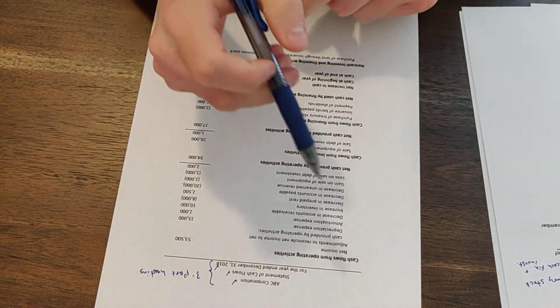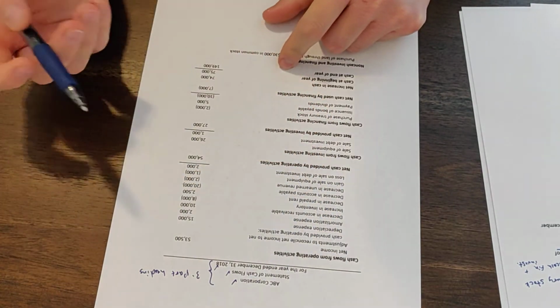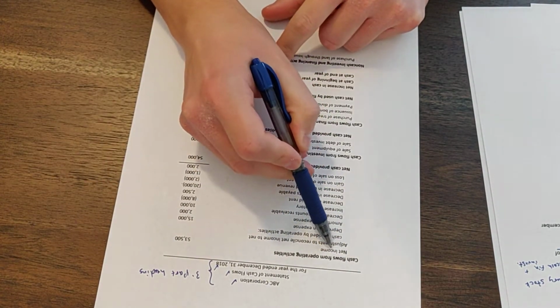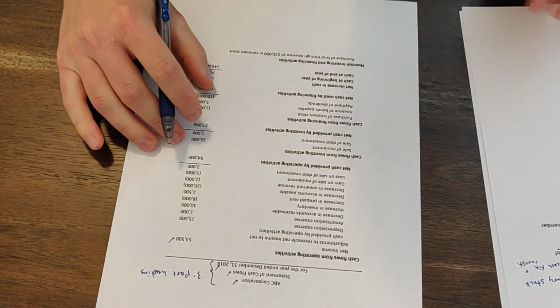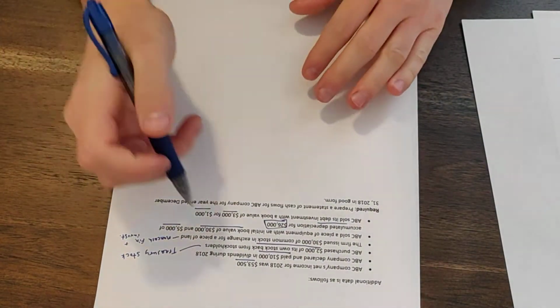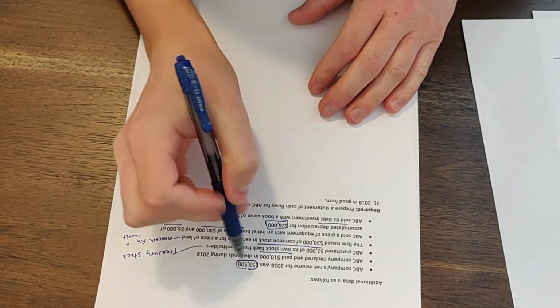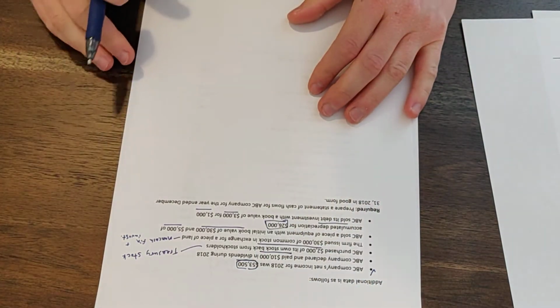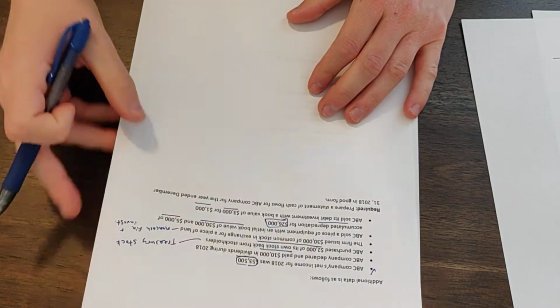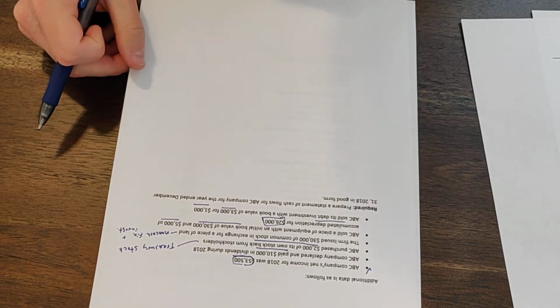First, we have our cash flows from operating activities. The first thing is our net income. That was $53,500. Where is that coming from? Well, that's just given in the facts. It says net income was $53,500. So we can basically just check that one off. That one is very straightforward. That one's actually pretty easy.